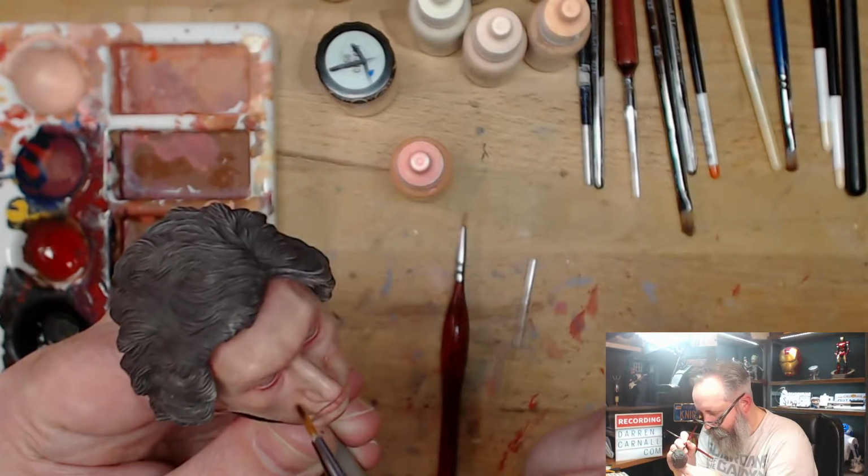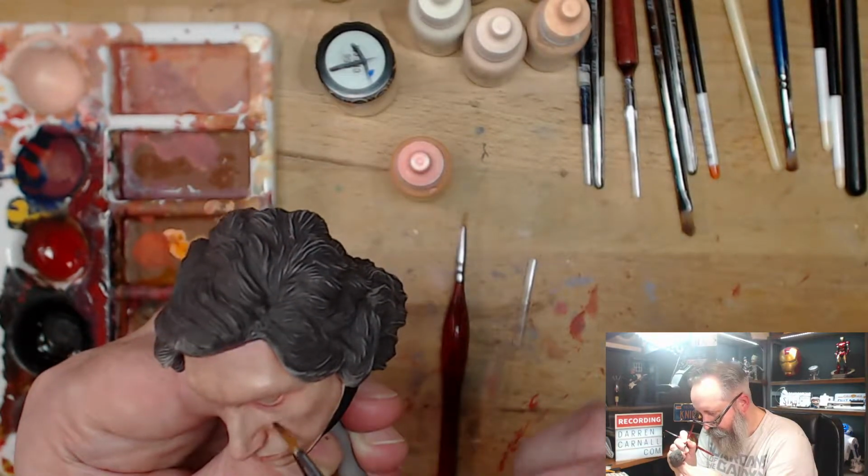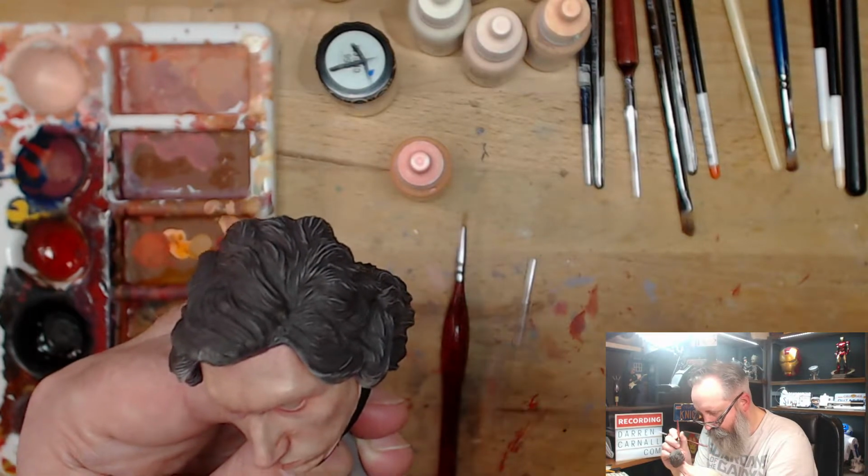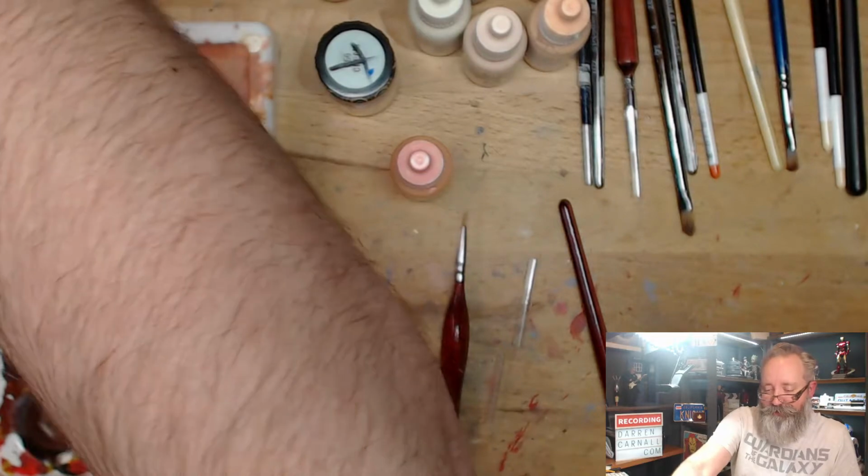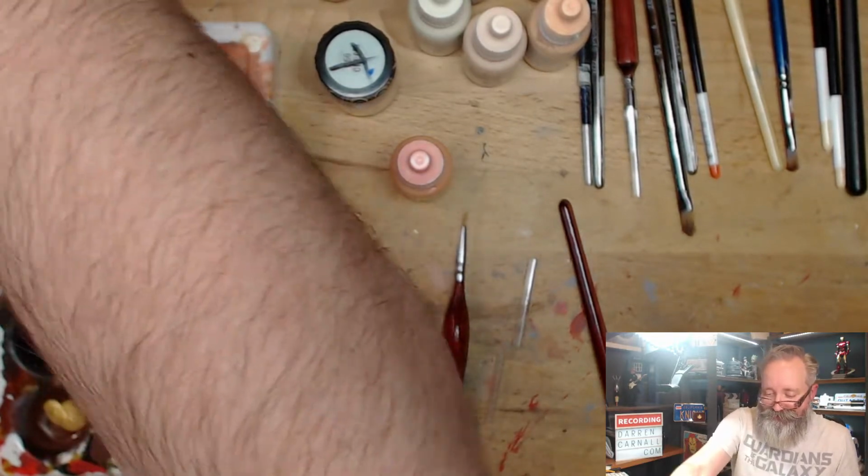And we haven't even started doing the flicking or anything yet. Now, people who've followed me for a while will know what I mean by flicking. Whoops. It does not mean throwing your brush like that onto your desk.